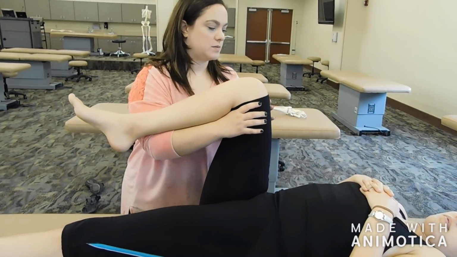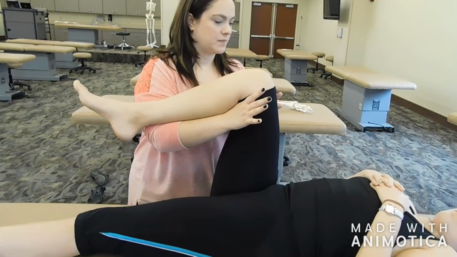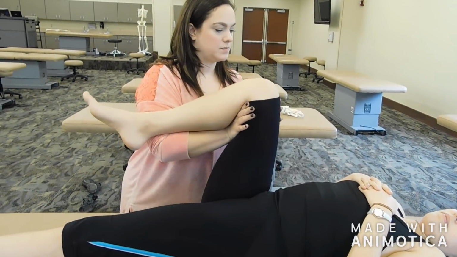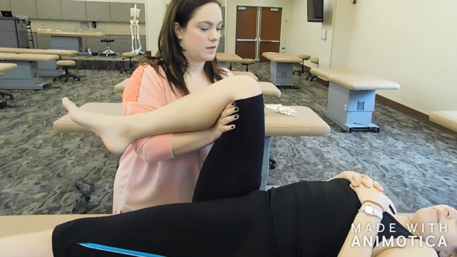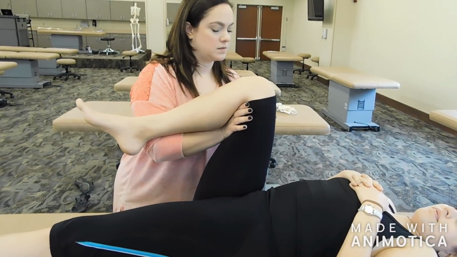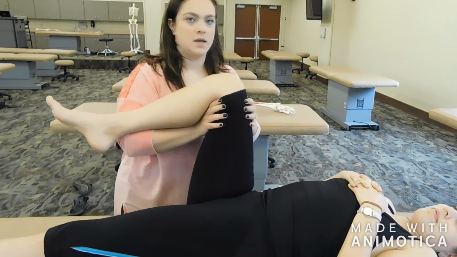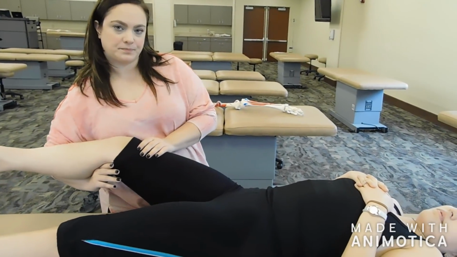I'm just going to have her push into my thumbs, really, my hands. Relax. Second barrier. And again, push into my hand. And relax. And again. And relax. Passive stretch. And then I would set her leg back down.